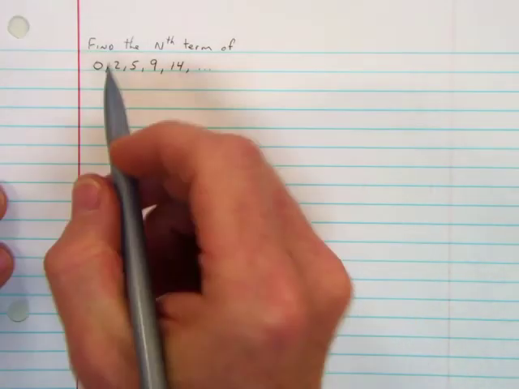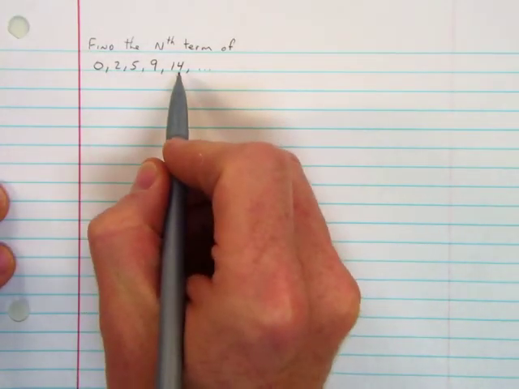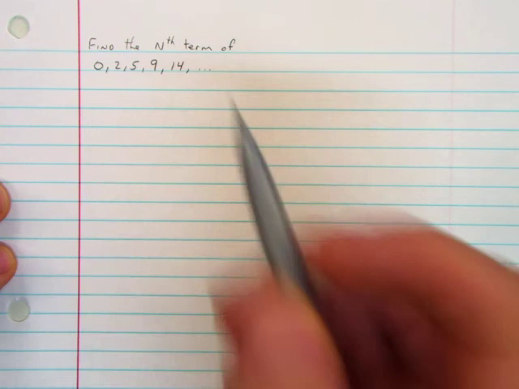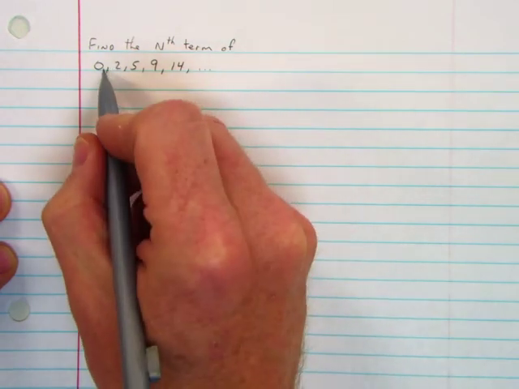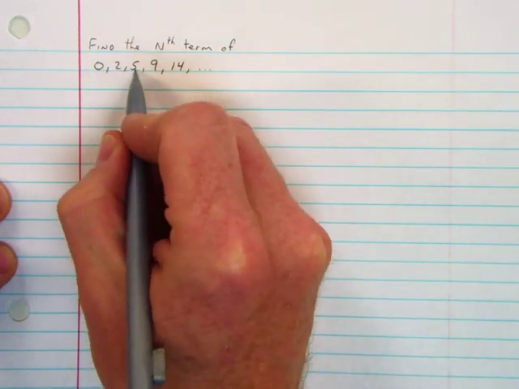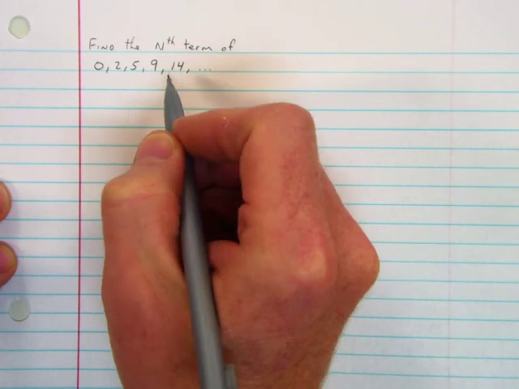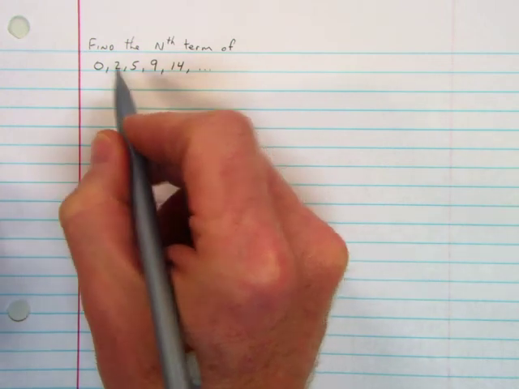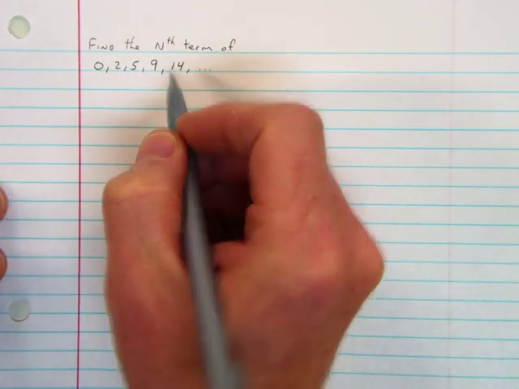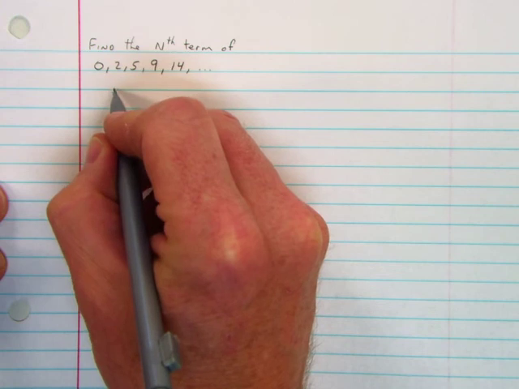Find the nth term of 0, 2, 5, 9, 14, etc. So when we're looking at this, we can see we're adding 2, we're adding 3, we're adding 4. That is not arithmetic. There's no multiplication factor that we can do. It's not geometric, so it is neither.